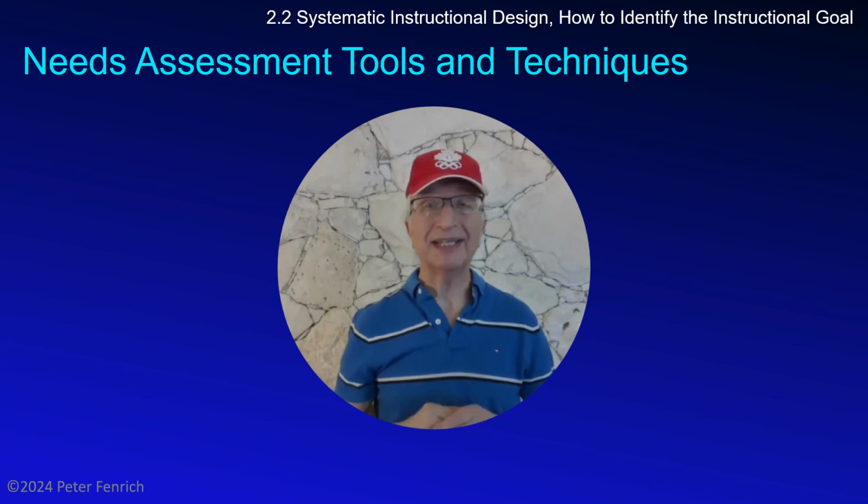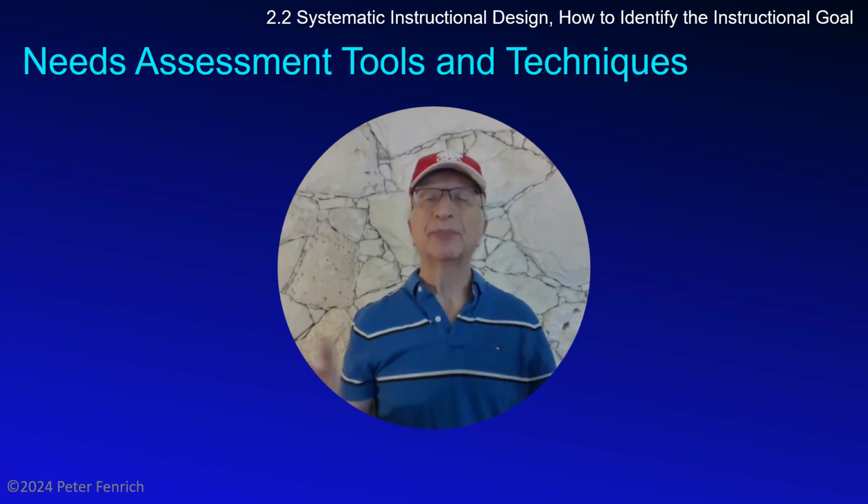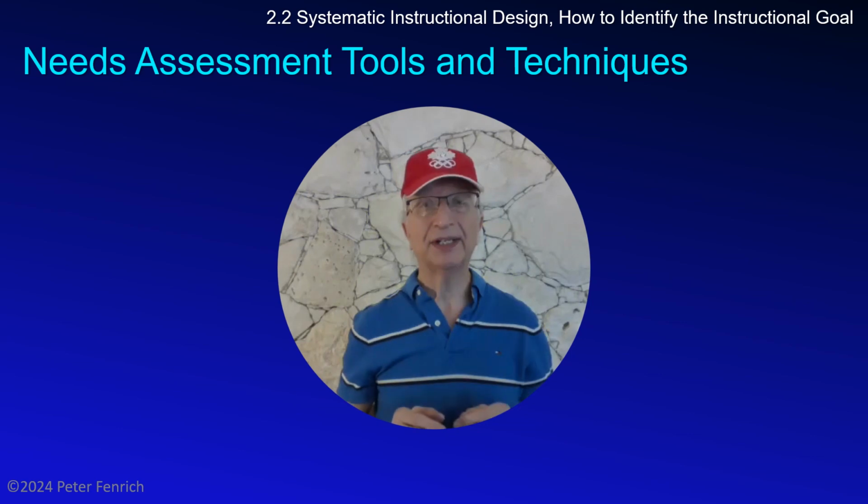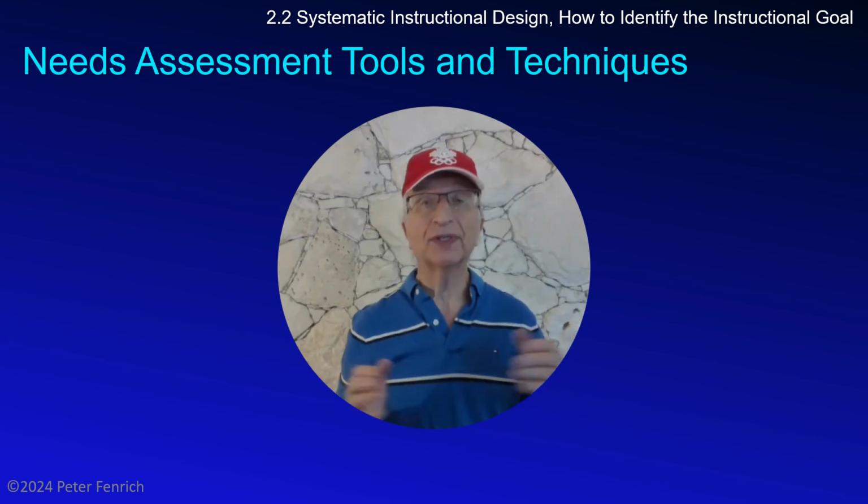While conducting the needs assessment, avoid letting preconceived ideas, one idea, or too many ideas overly influence the instructional goal statement.